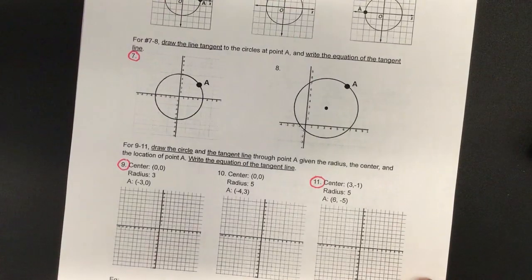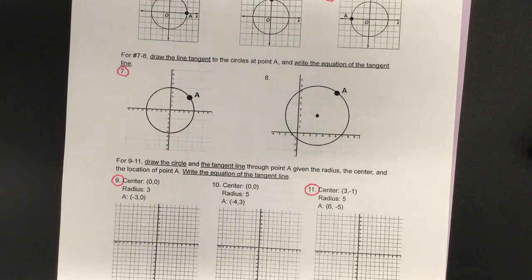Oh, it's messy. I'm going to try this one. Okay, if you're ready to move on to the next page, give me a thumbs up.